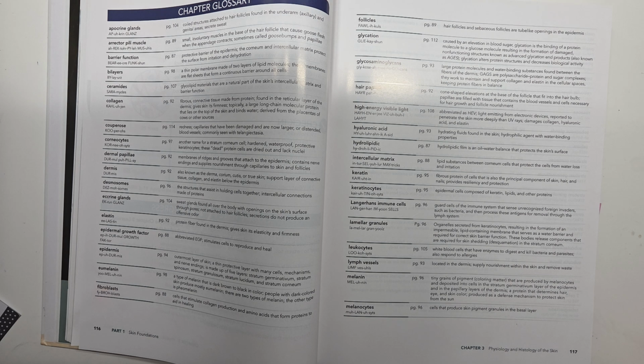Couperose, redness, capillaries that have been damaged and are now longer or distended, blood vessels commonly seen with telangiectasia. I knew how to pronounce these words at one time.